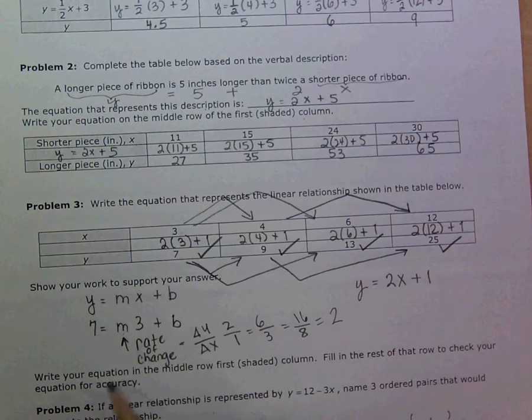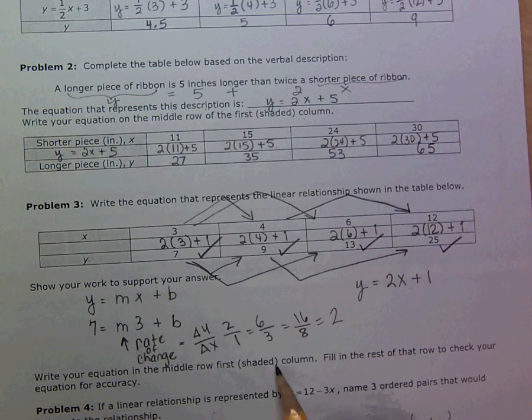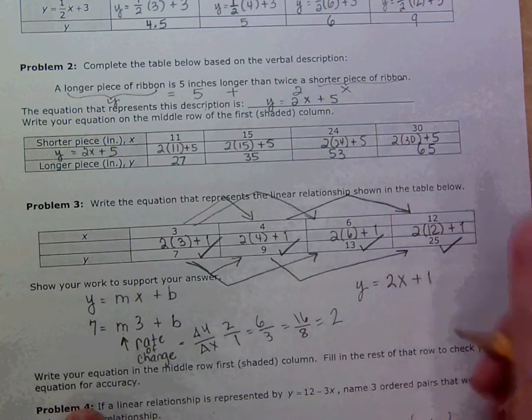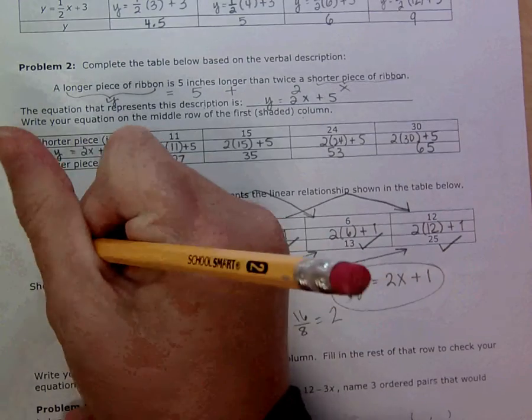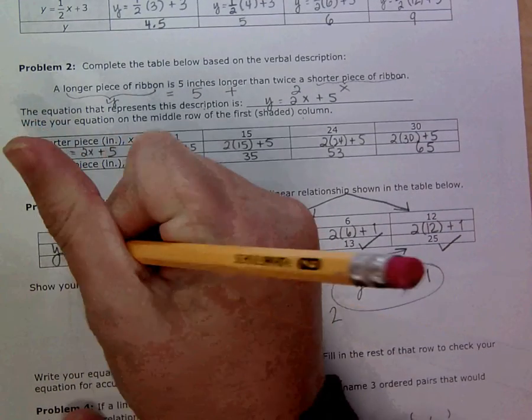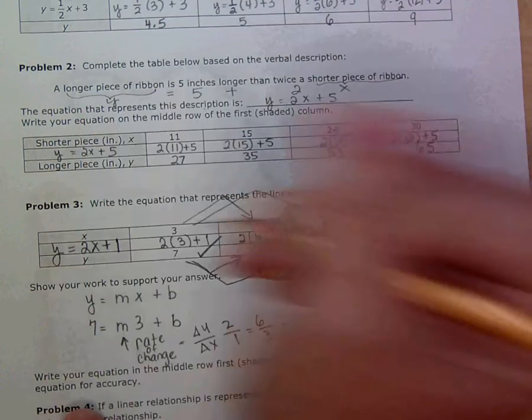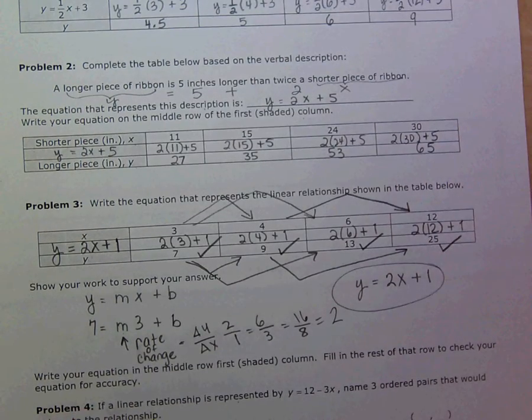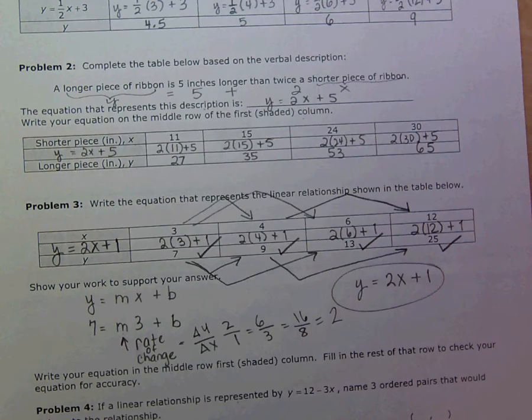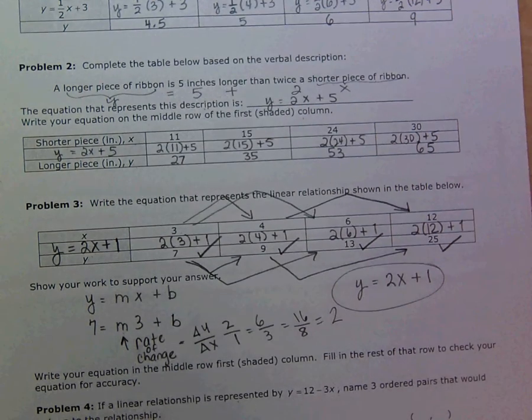It tells you to write the equation in the middle row first, shaded column, and then fill in the rest of that row to check your equation for accuracy. So I should have written this equation right here. Y equals 2 times x plus 1. We found the equation.